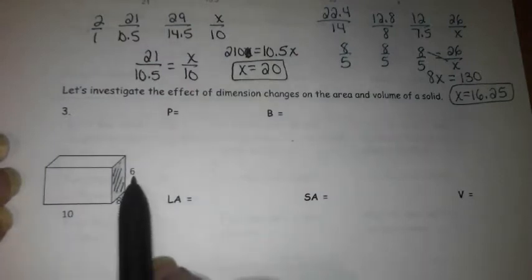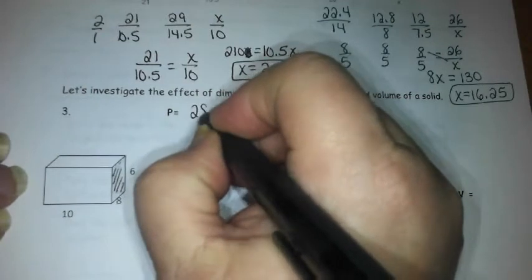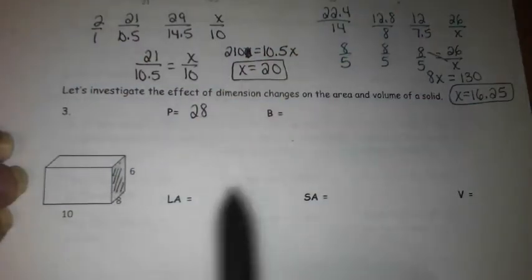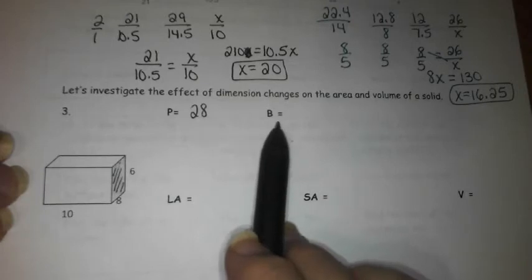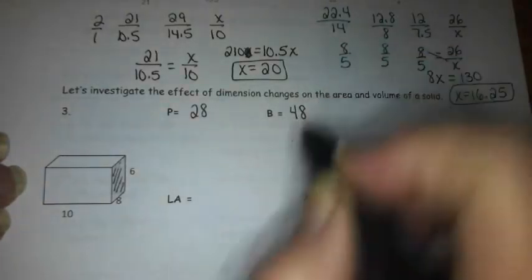So 8 and 6, if that's my base, 8 plus 6 is 14, and another 14, the perimeter would be 28. 8 plus 6 plus 8 plus 6. The area of my base, remember, length times width, 48.